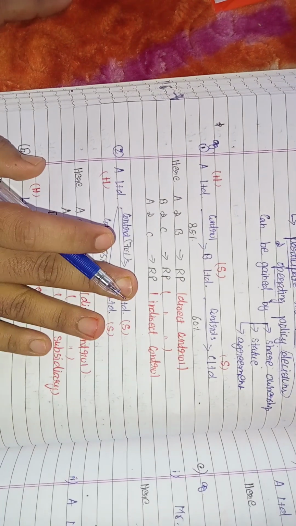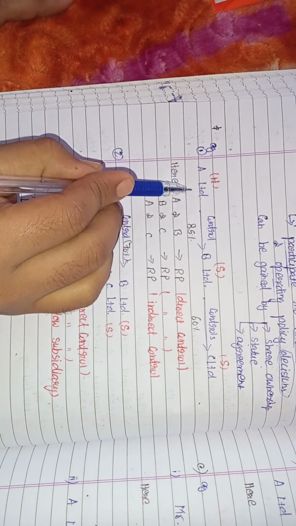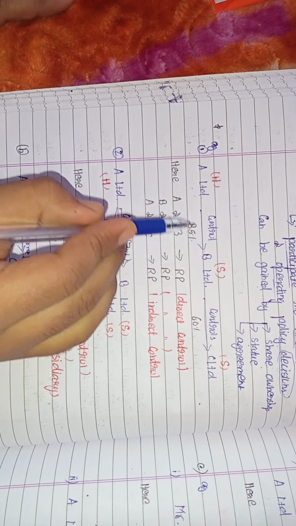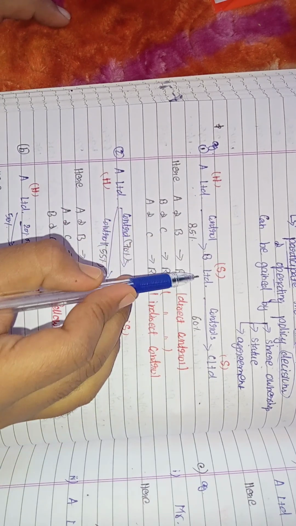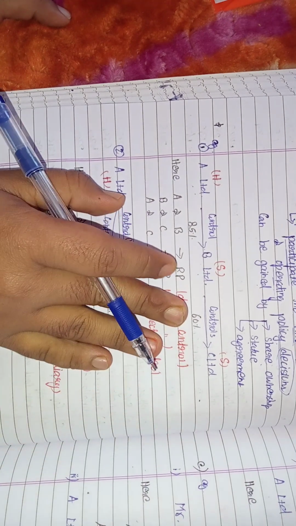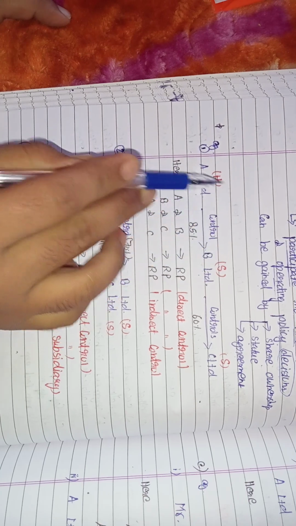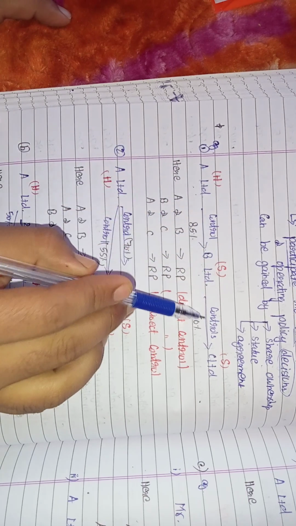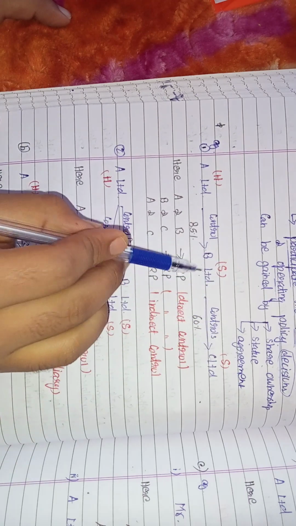In example one, A Limited is controlling 85% of B Limited and B Limited controls 60% of C Limited. In this case A Limited is the holding company of B Limited, B Limited is the subsidiary of A Limited, and C Limited is also the subsidiary of B Limited.